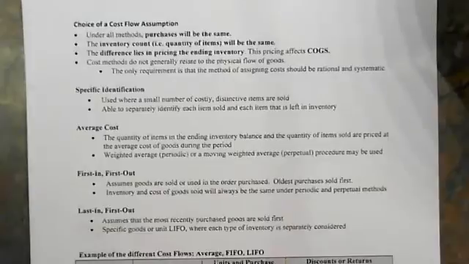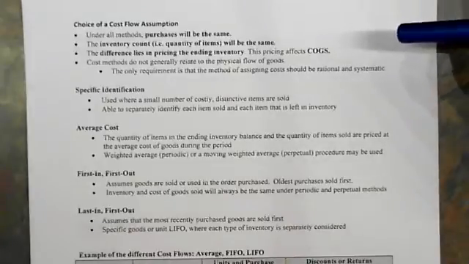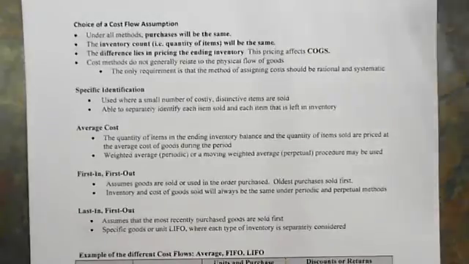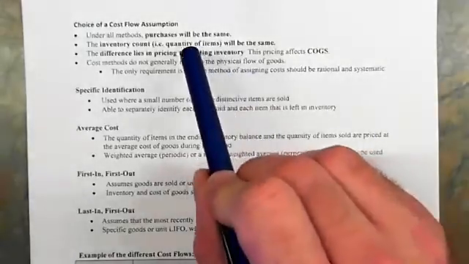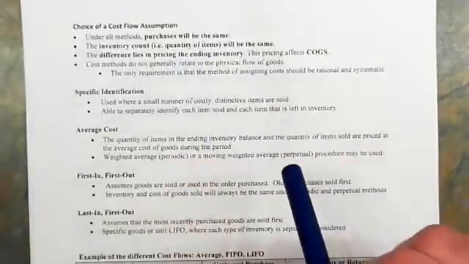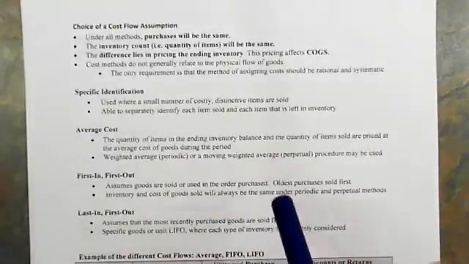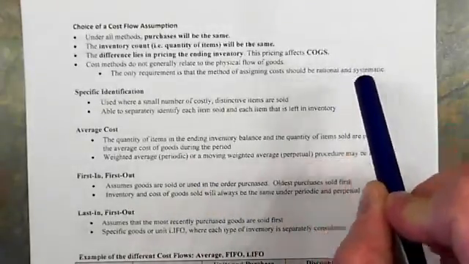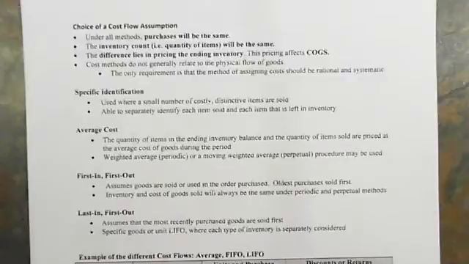The inventory account or the quantity of items is going to be the same, right? 100 items is 100 items. Now, what is the price of each of those 100 items? That's what we're playing with. And so that's going to create a difference in the price of my ending inventory, or the value that I want to set for my ending inventory. It'll also affect the cost of goods sold price.